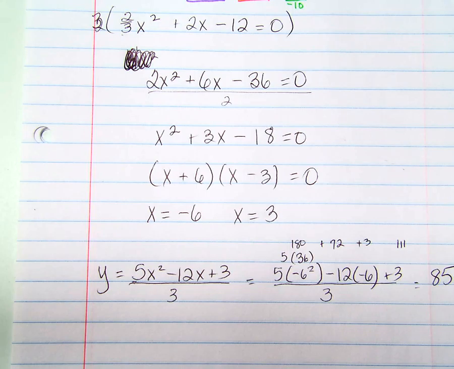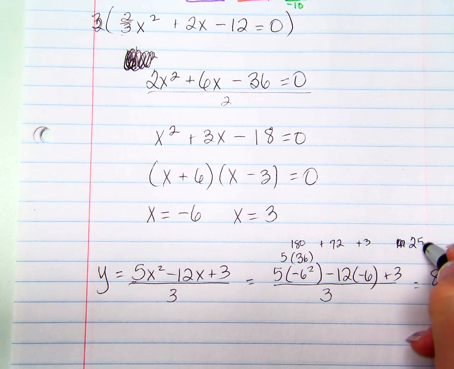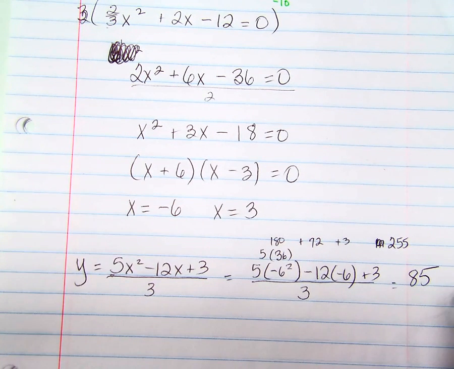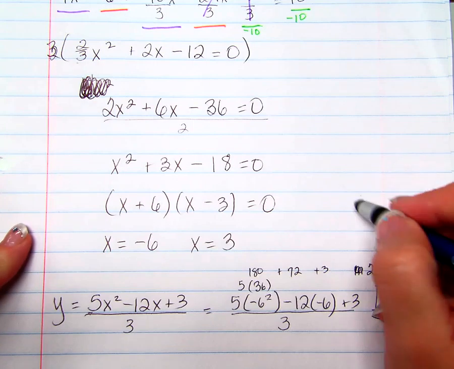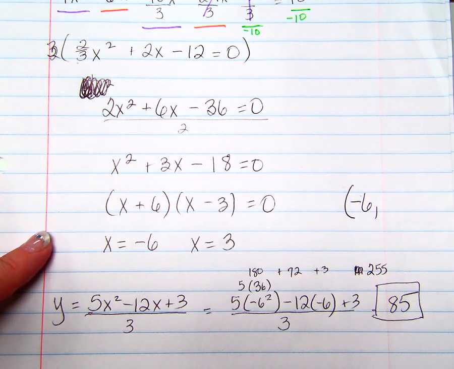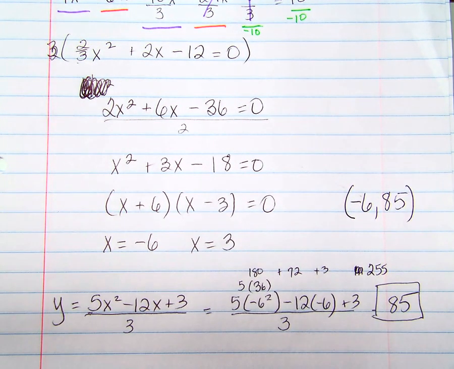Except I put minus instead of plus. So let's try again. 255 divided by 3 is 85. Okay? We good? Everybody with us? So that means if my x value is negative 6, my y value is 85, right? So now I'm done. Dang it.